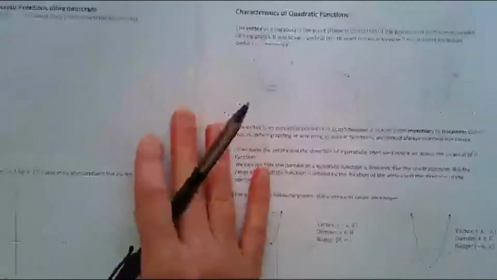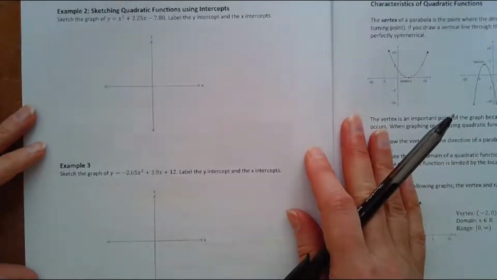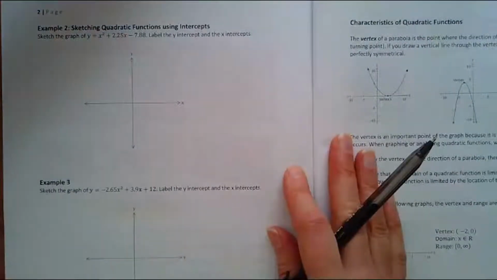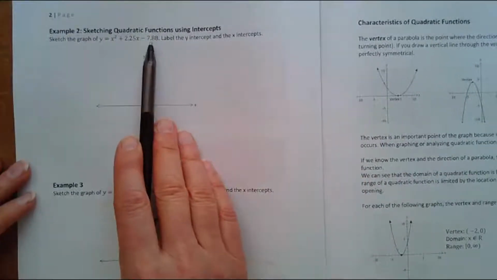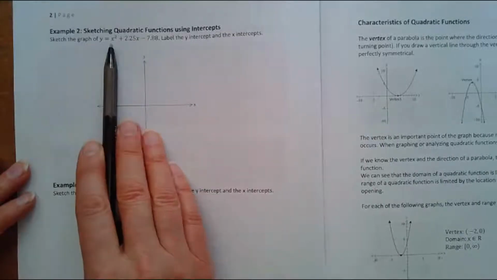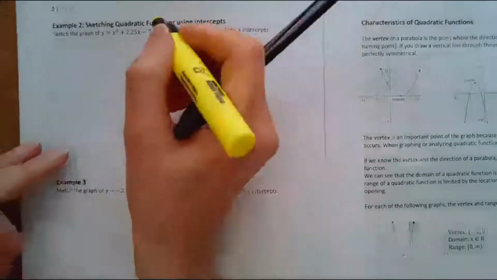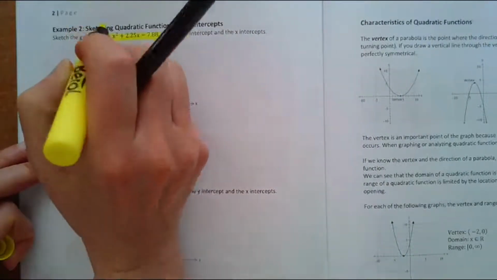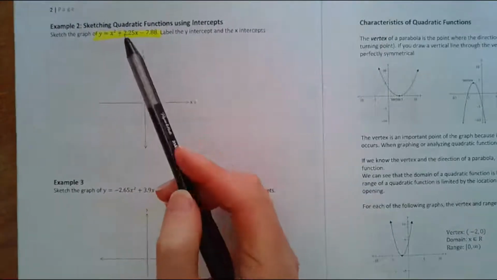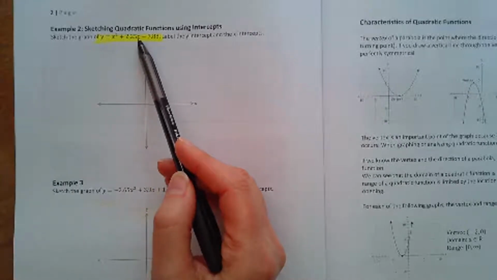So next, it's going to ask us just to get a little more practice on quadratic functions. And we're going to sketch a quadratic function using intercepts. Sketch the graph of this quadratic function, label the y-intercept and the x-intercept. So that's interesting as well, right? And sure enough, just as we summarized on the previous page, quadratic functions don't just have an x term. Quadratic functions have an x squared and then sometimes an x term.